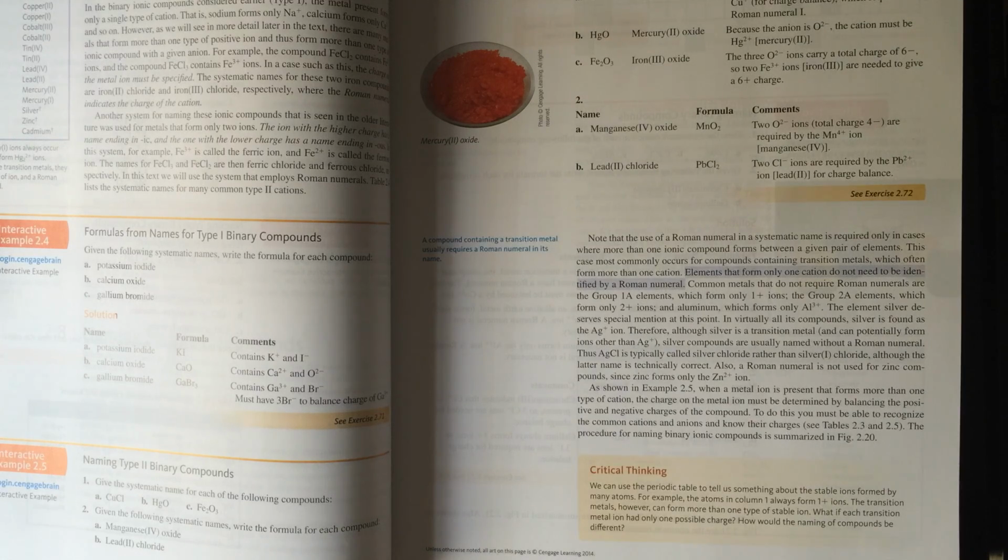Common metals that do not require Roman numerals are the group 1A elements, which form only 1+ ions, and the group 2A elements, which form only 2+ ions. Silver deserves special mention at this point. In virtually all its compounds, silver is found as the Ag+ ion. Therefore, although silver is a transition metal that could potentially form ions other than Ag+, silver compounds are usually named without a Roman numeral.